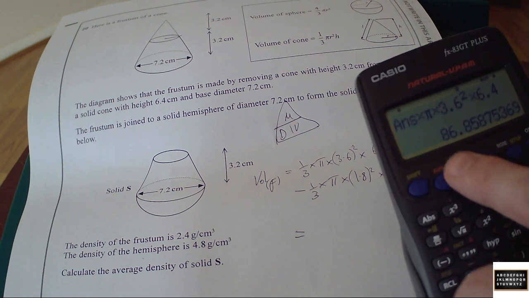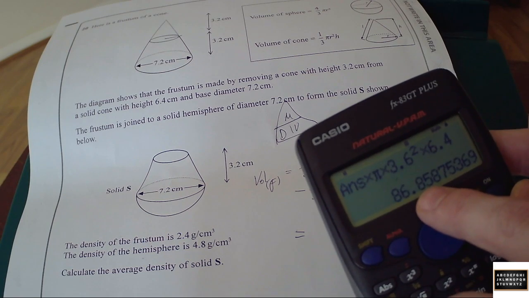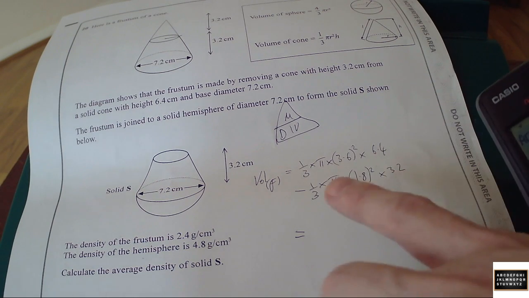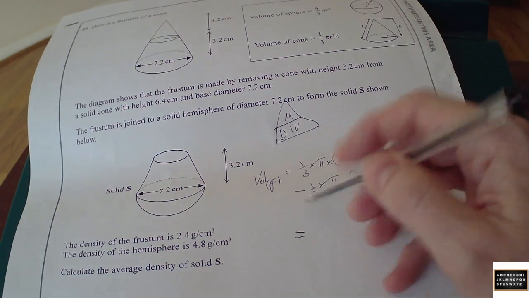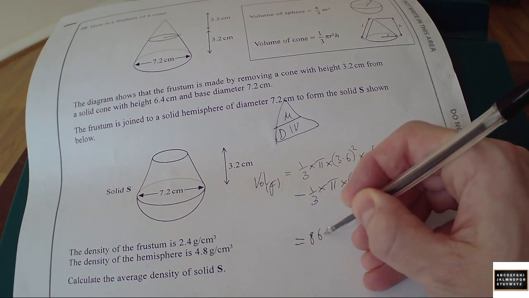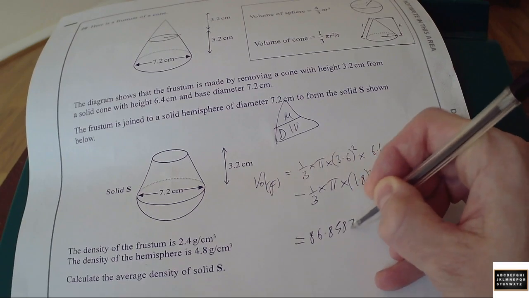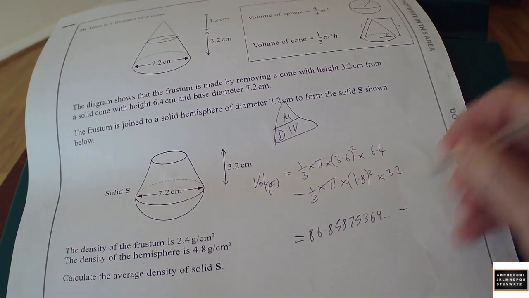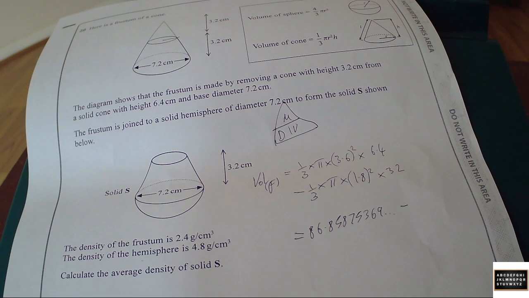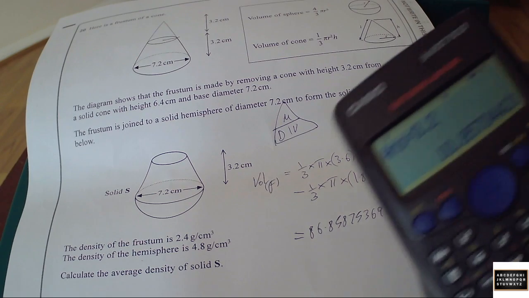So I'm going to write down the parts. So this is the first part. So this is this bit up here. So the 86.858. This is this bit. So this is the volume of the big cone. I'm going to write it all down because I'd like to come back and check it afterwards just to make sure I've got it right. And then we're going to do the volume of the small cone now. So again, I'm just doing this off camera. So volume of the small cone. This is the volume of the small cone.